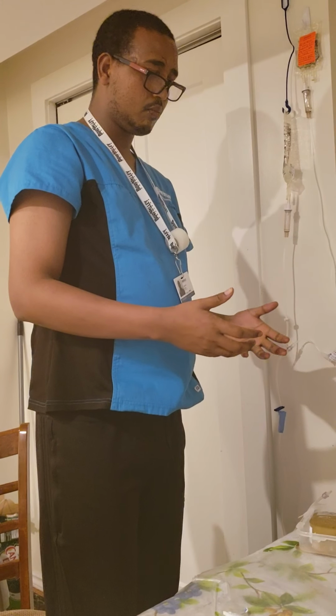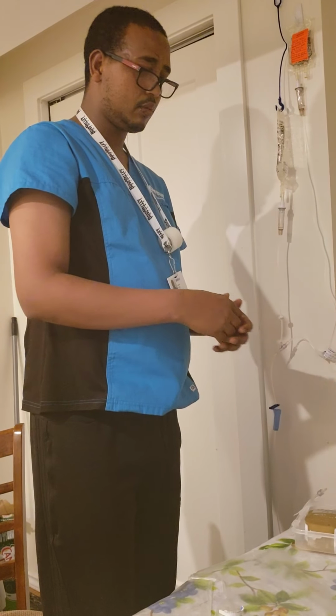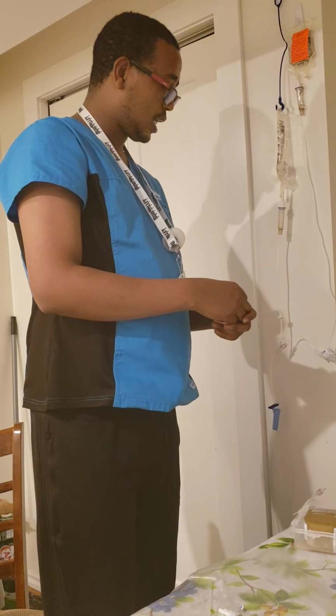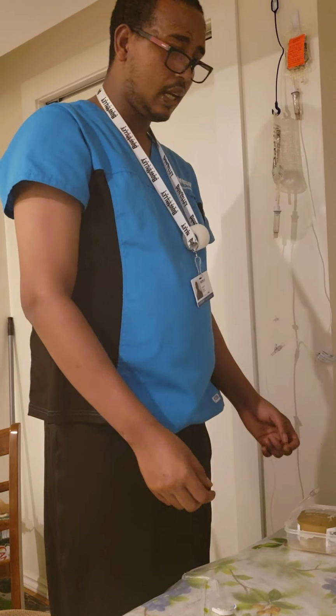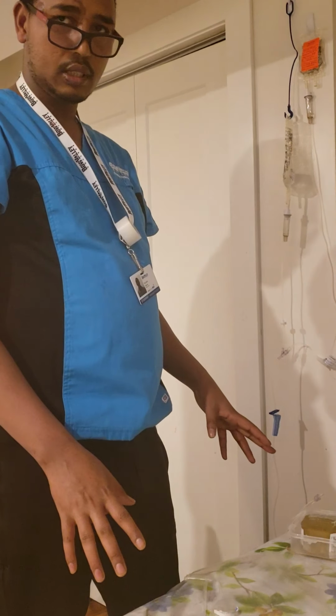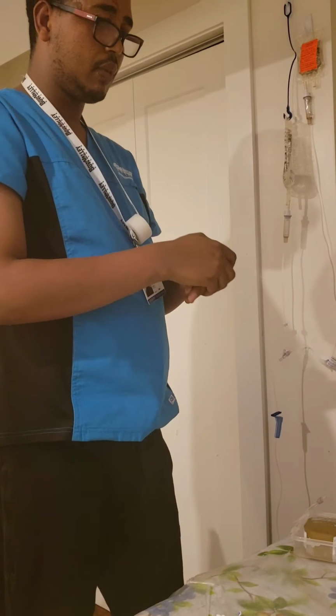If you want to move around, please call me. I have put your bag on the movable pole. And here is your call bell. I also moved the bed to the lowest level. Thank you very much. I'm done.